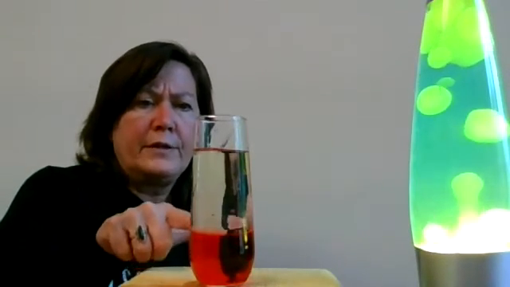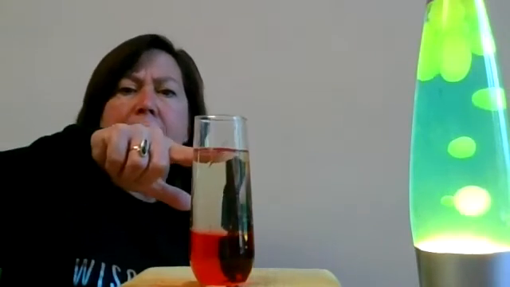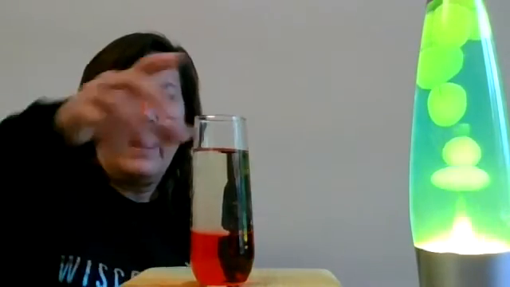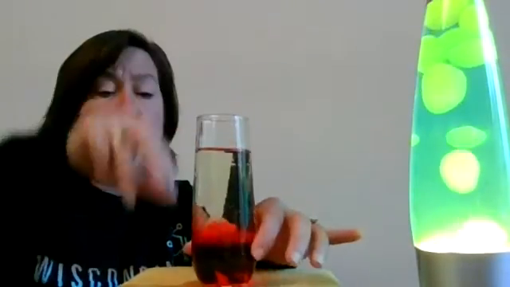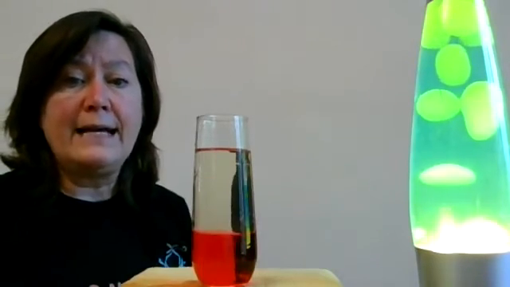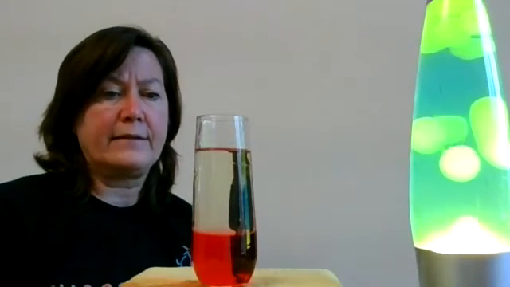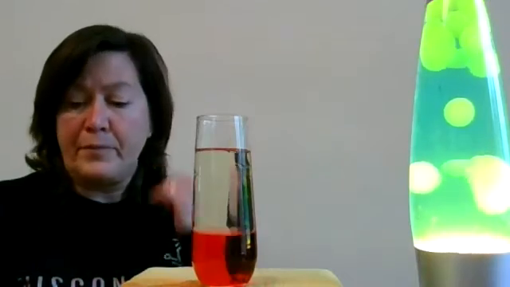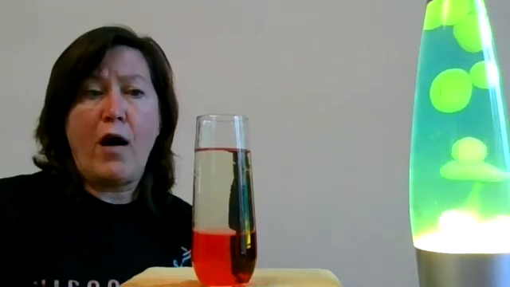The water stays at the bottom, and we know it's the water because it's red, and the oil is on the top. It's floating on the water. And even though I might stir it up a bit, it still stays on the top. And as we said, that means that the oil is less dense than the water. It always floats on top of water. The particles of the oil are a little further apart than the particles of water.